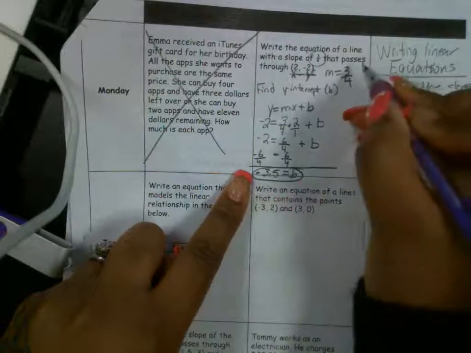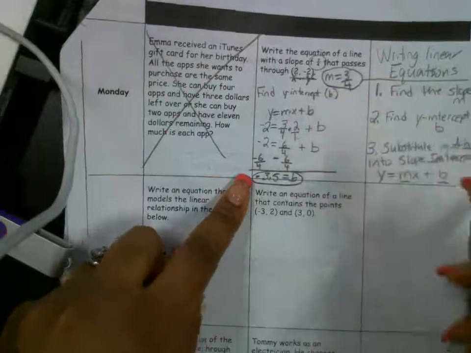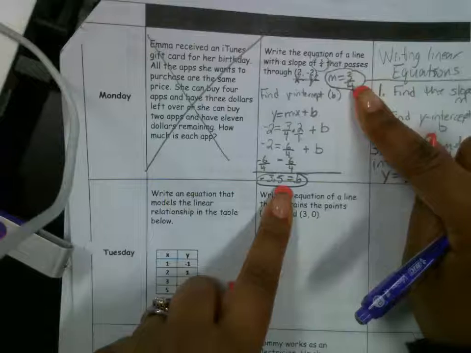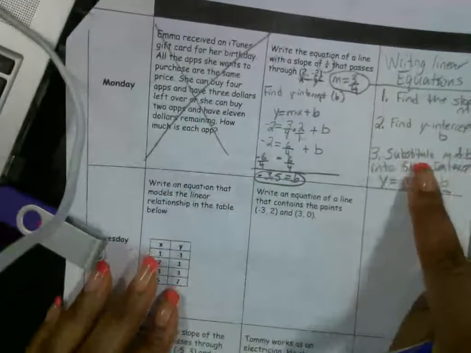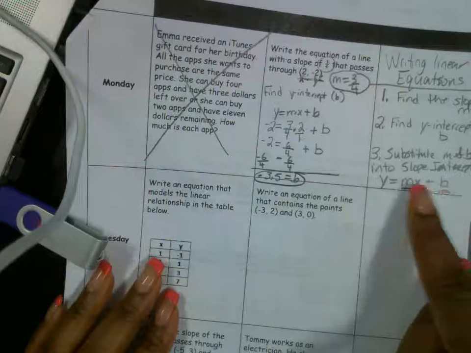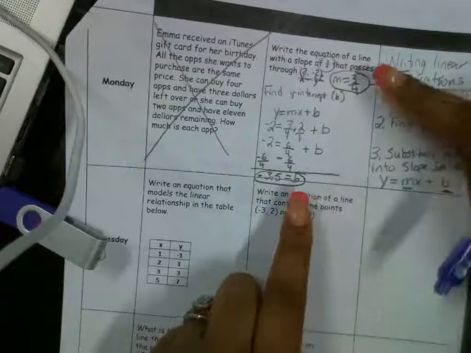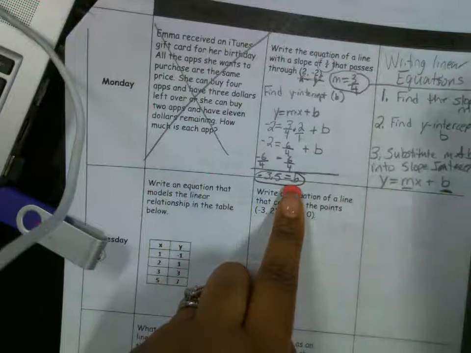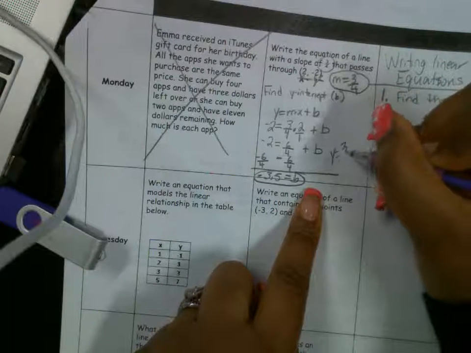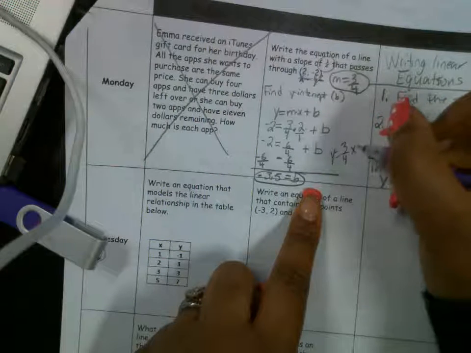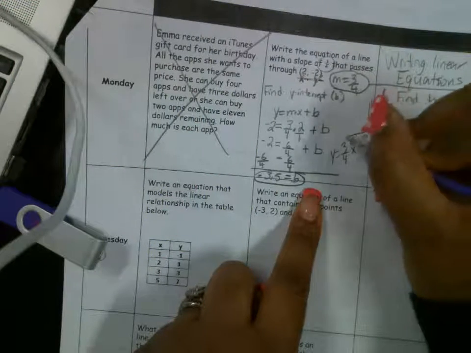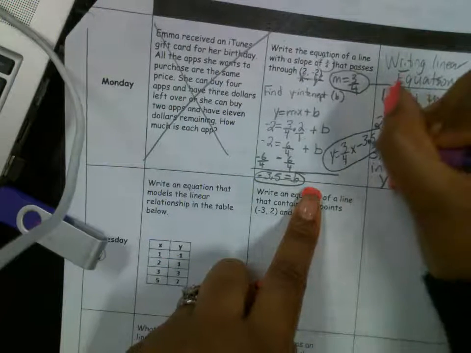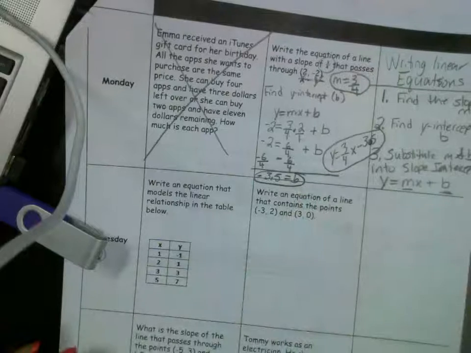This is my b, and this is my m. So how do I write this as an equation? I'm going to take my m and my b and substitute them into the slope-intercept form. So how do I write this? This is m, this is b. How do I write the equation for that? Yes. y equals 3/4 x minus 3.5. Very good. This is your answer because this is the equation. Make sure you know this is a 0.5.